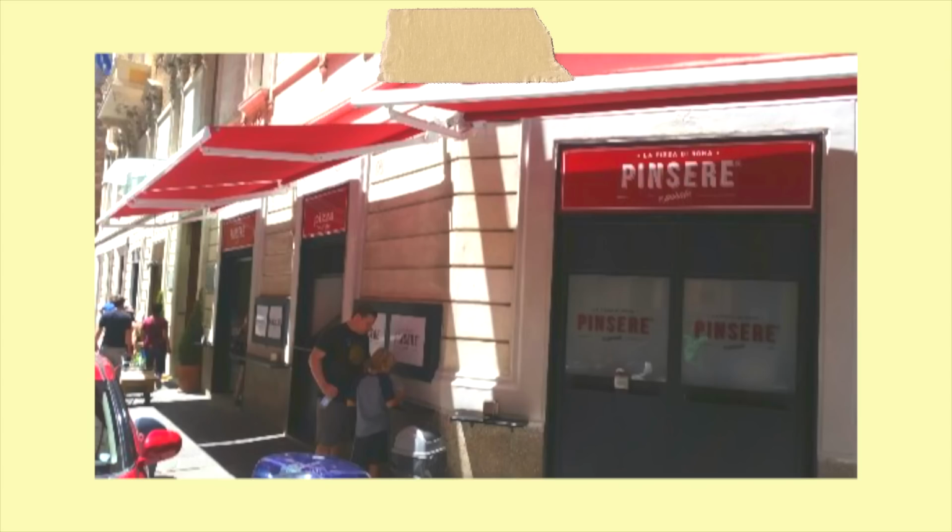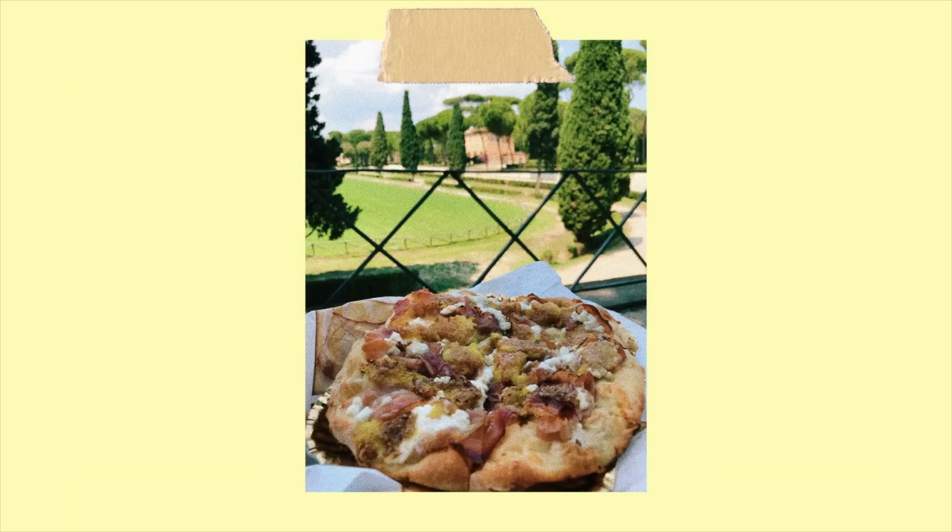Now on to some highlights that I had within cities. First off, in Rome is this pizza place. I know, typical. It's called Pincere. I don't know if that's how you pronounce it, but it was so good. They had so many different types. I think it was a family-run business. And yeah, it was always quite busy when I went, so clearly it was well loved.